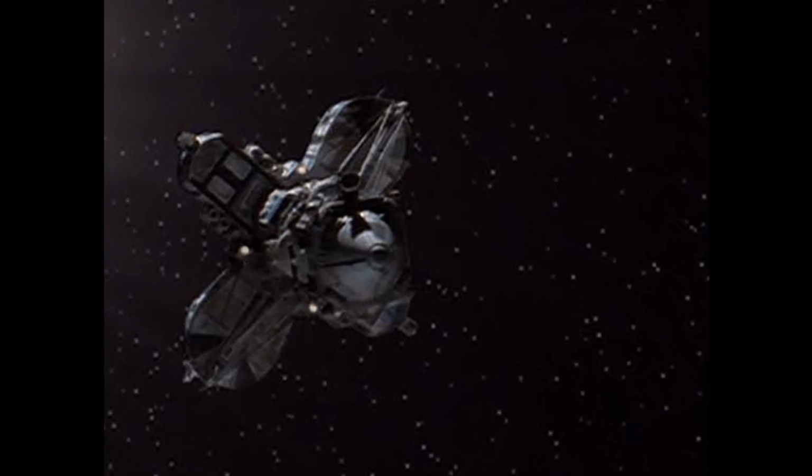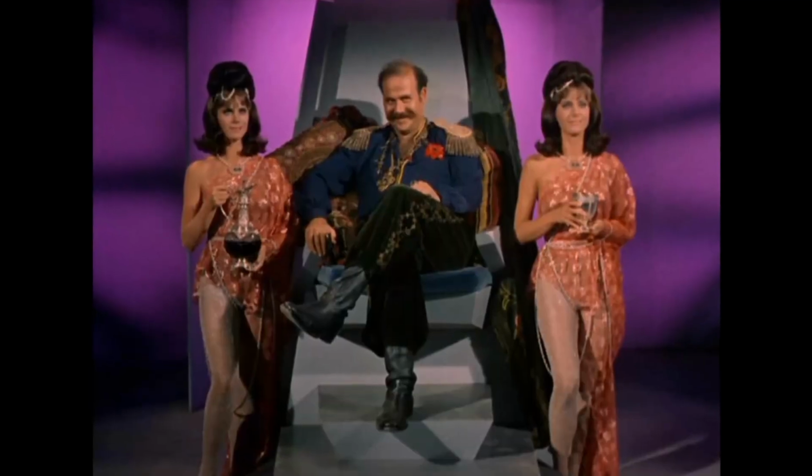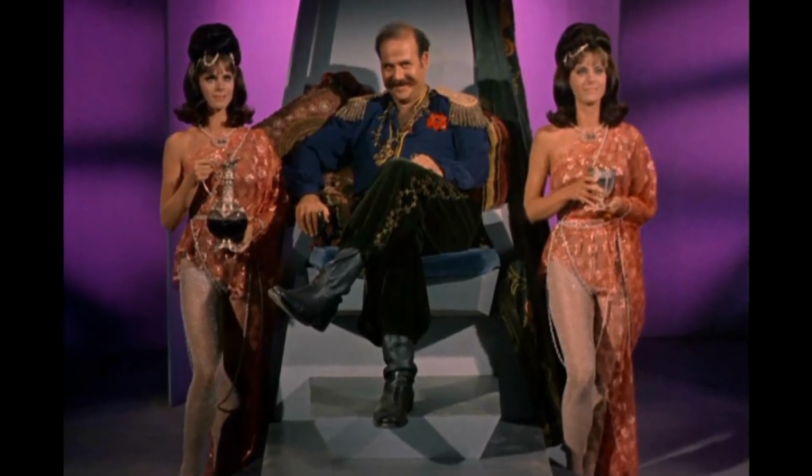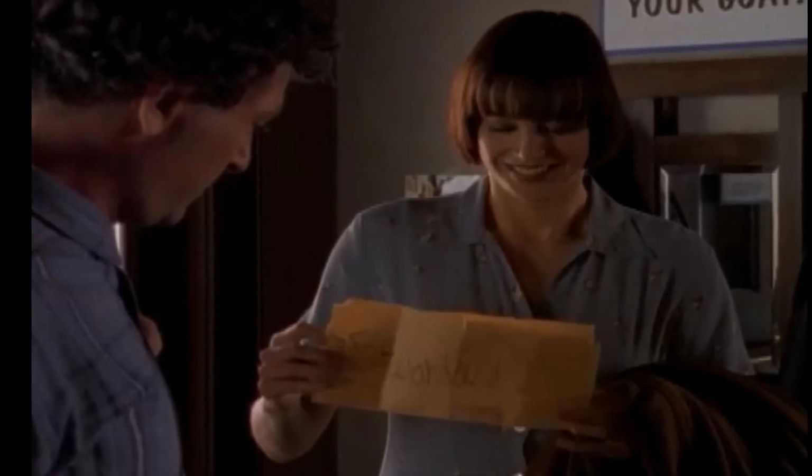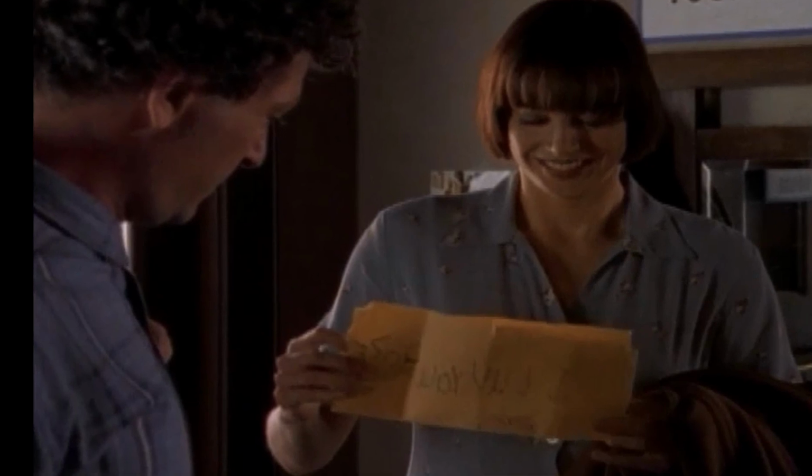Gene Roddenberry, the creator of Star Trek, was a frequent visitor to the set of The Outer Limits. He admired the series and employed many of its crew, cast, costumes, and props in his own show.